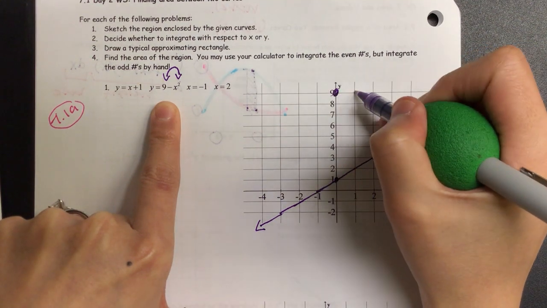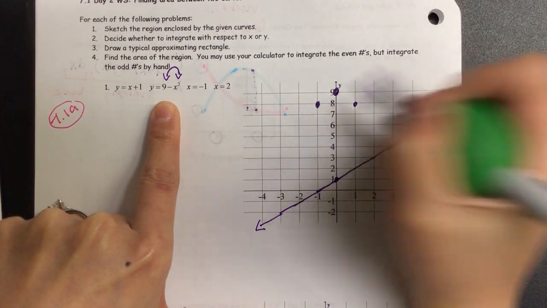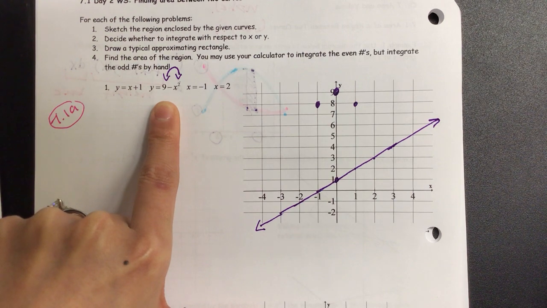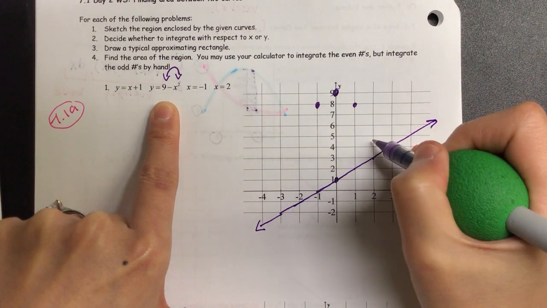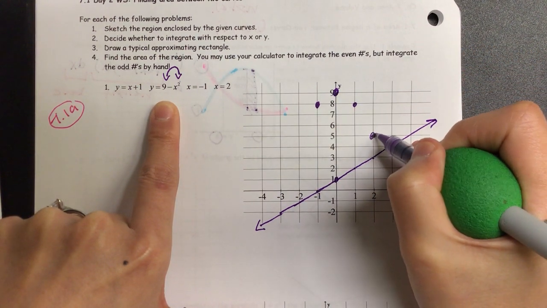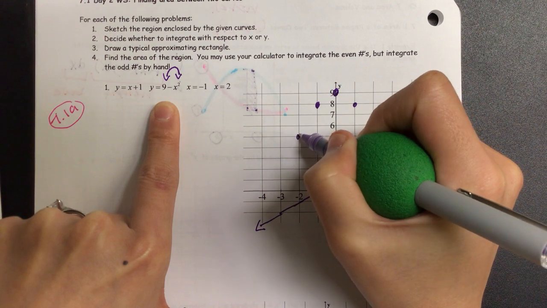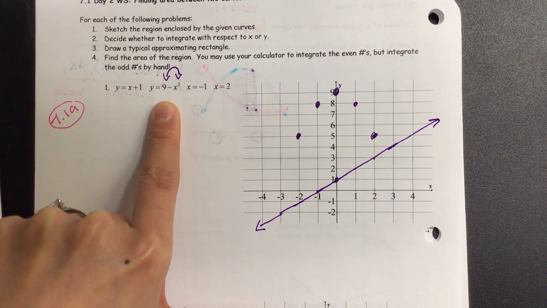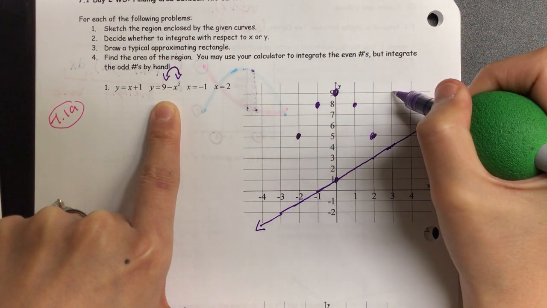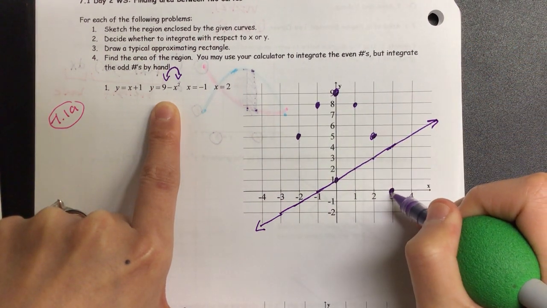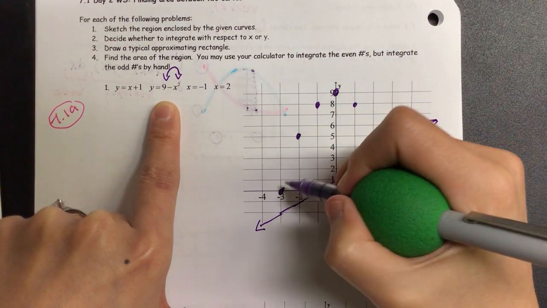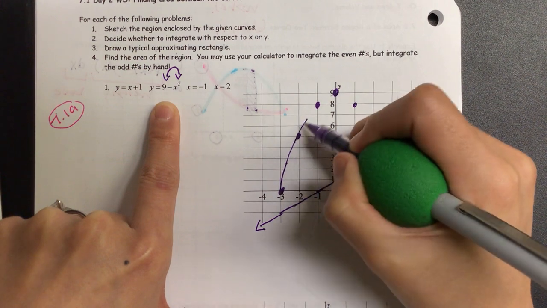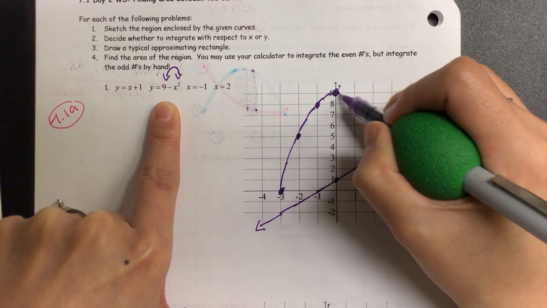So I'm going to go to the right 1 and down 1, left 1 and down 1. What is 2 squared? 4. So I'm going to go from the vertex across 2, down 4, and then left 2, down 4. And let's do our last point. What is 3 squared? So I'm going to go from the vertex across 3, down 9, left 3, down 9. Then that is enough for us to make our parabola. So make it pretty, not like a V, but more like a U.